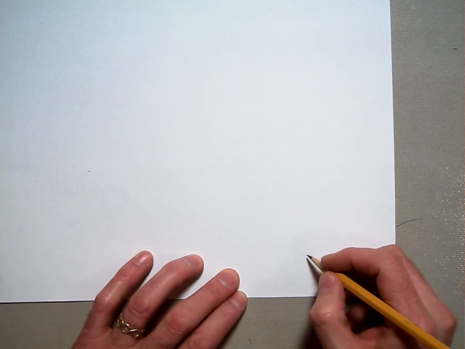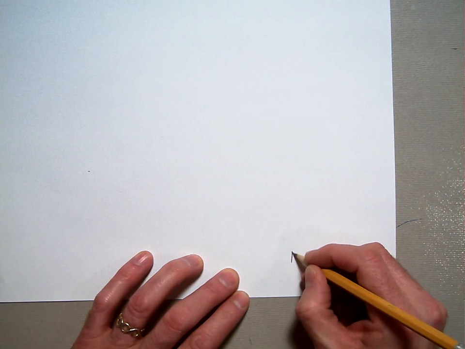So to get started, you're going to need a paper that looks like this, a normal 60-pound paper, and you're going to write your name. I'm going to write Mr. Lundgren.